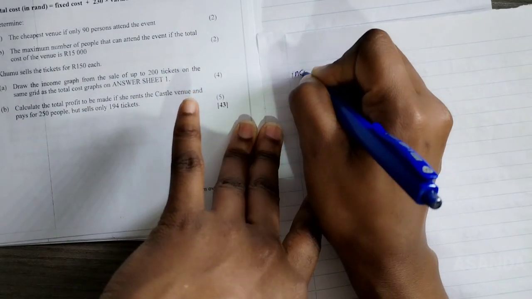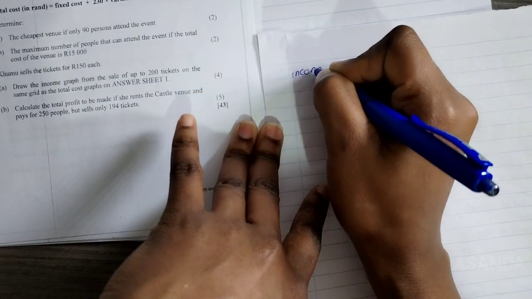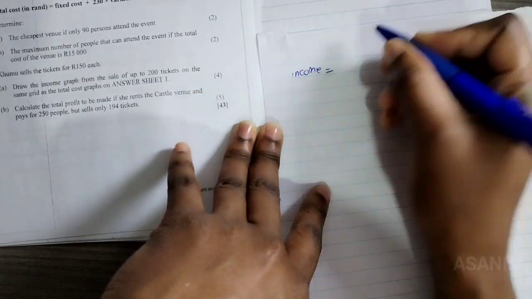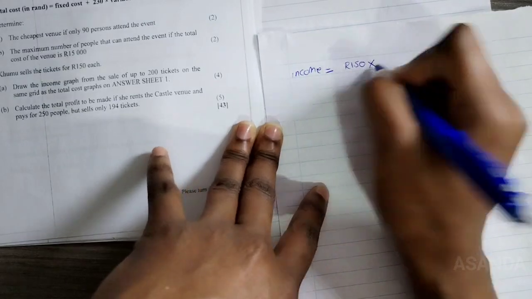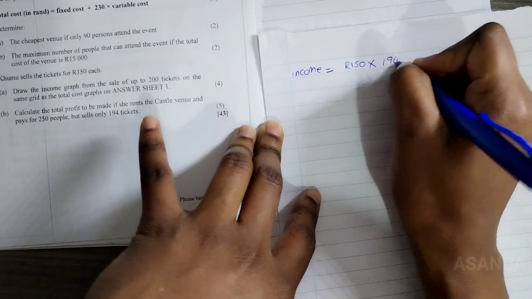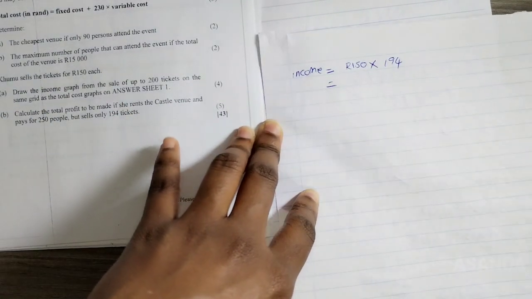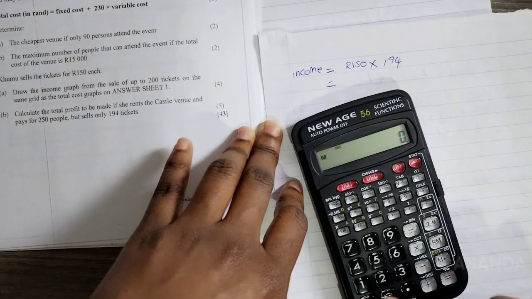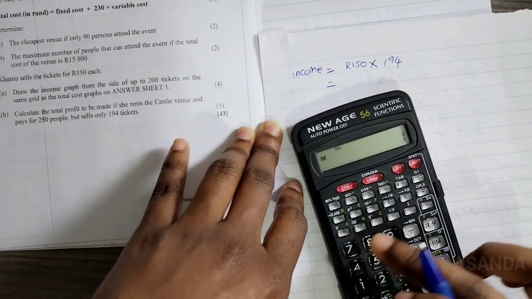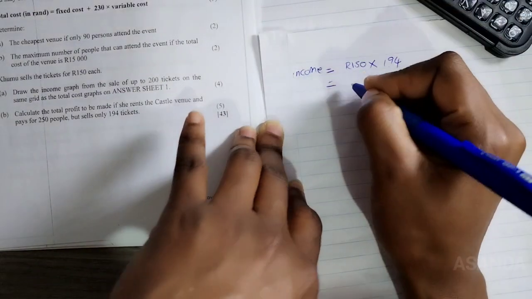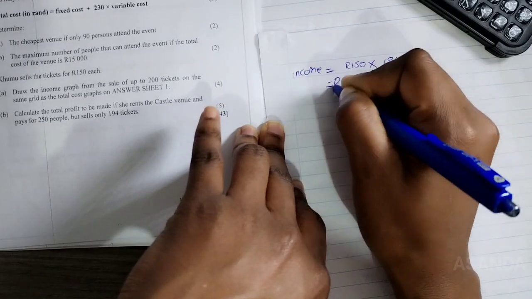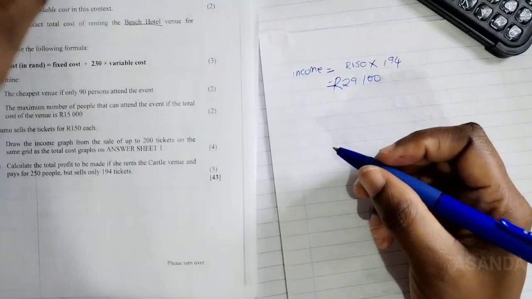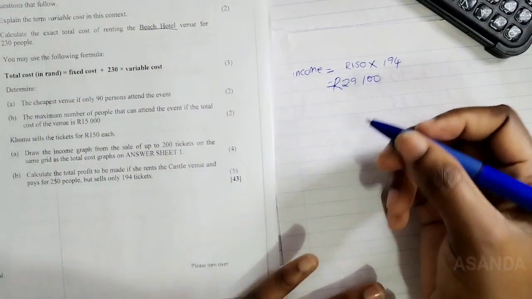Okay, income. Let's start with the income. How much does she make? Income. She made 150 times how many people? 194. Let's see. 150 times 194, that's 29,100. Adorable money there. Okay, now let's calculate the cost.